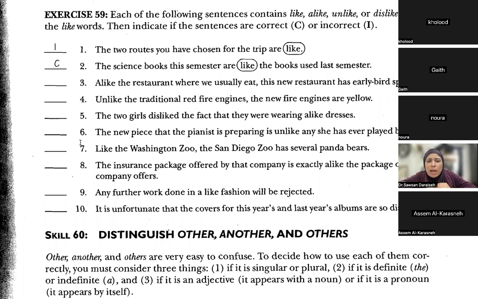This writer is saying that the new piece is special, it's unique, it's amazing. That's what this person is saying. You got it? Yes. Correct, Dr. Khulud. Thank you so much for that. 7, Dr. Noura.